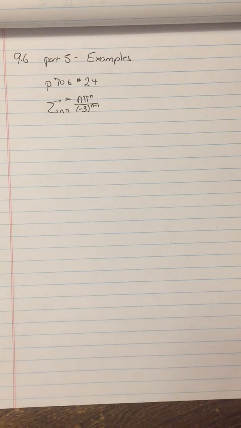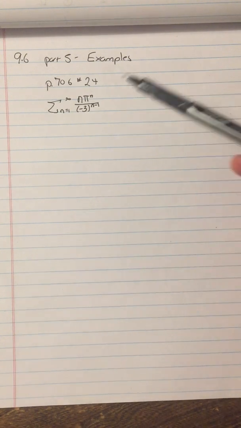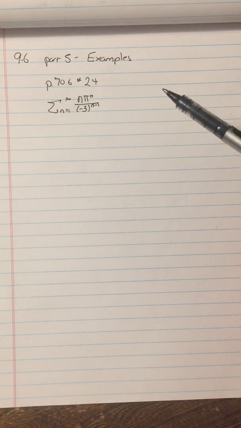So this is section 9.6, part 5, the hopefully last part of this thing, some specific examples. These are some examples from the homework section, the exercises of Stewart-Kokoska. We're going to start with page 706, number 24.